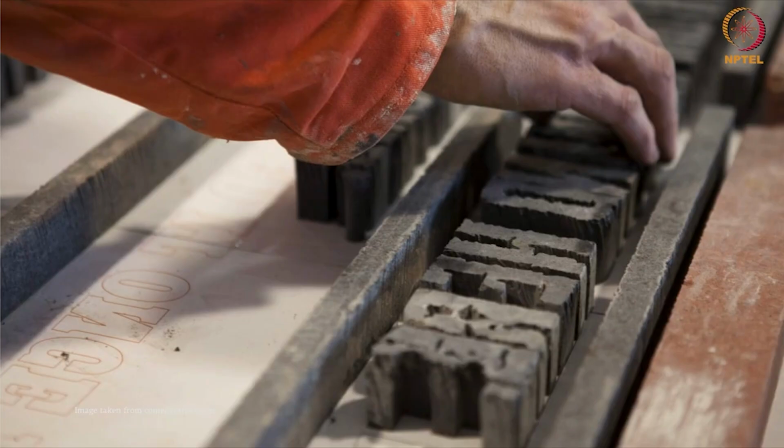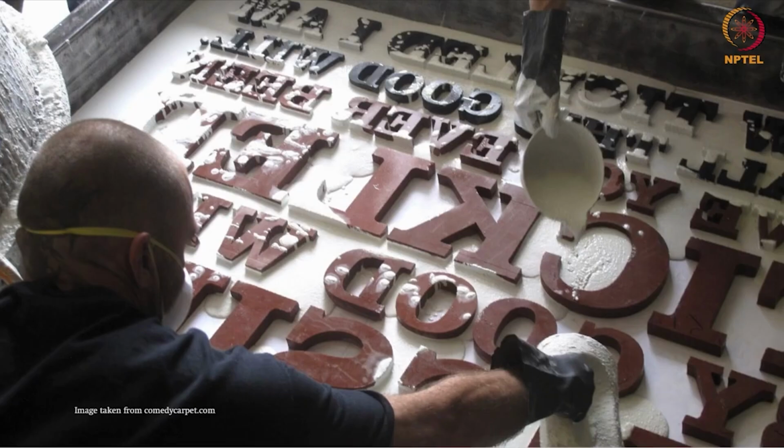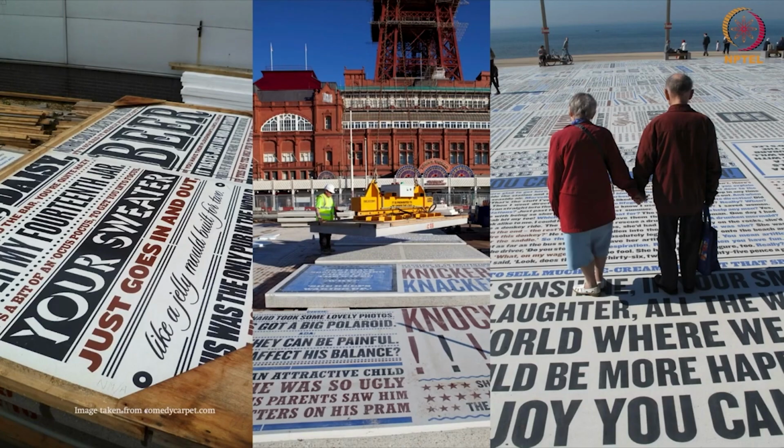So, after letters were ready, they were carefully arranged to create the content and finally transformed into tiles. These are few more images just to make you understand the scale and workmanship involved in this project. And this is how it finally looks.